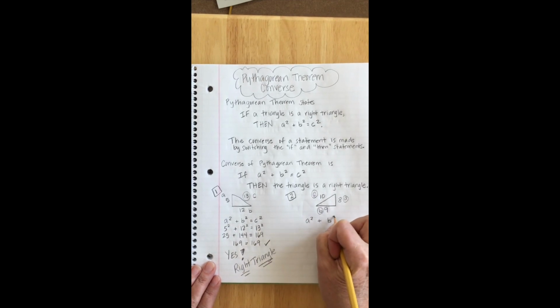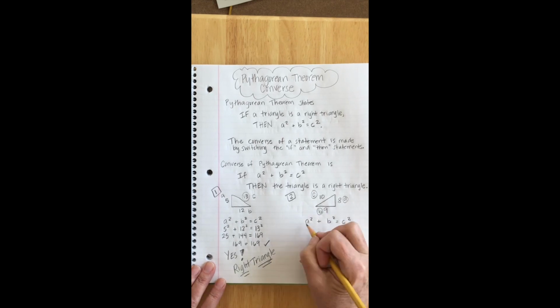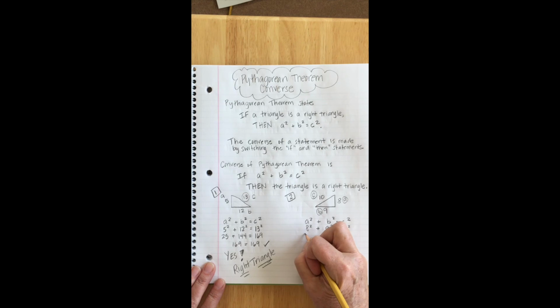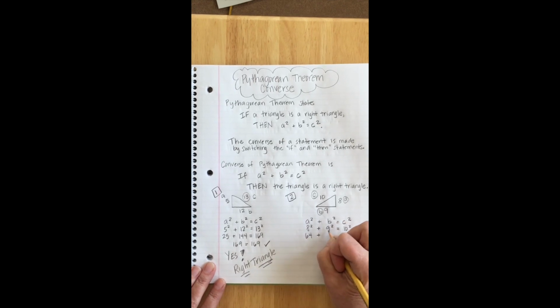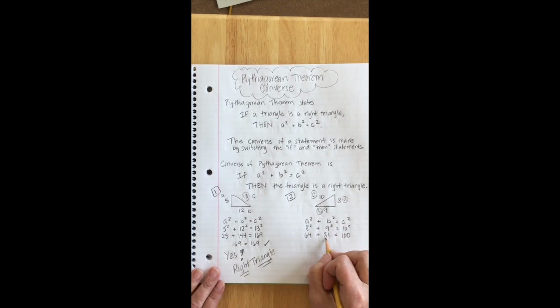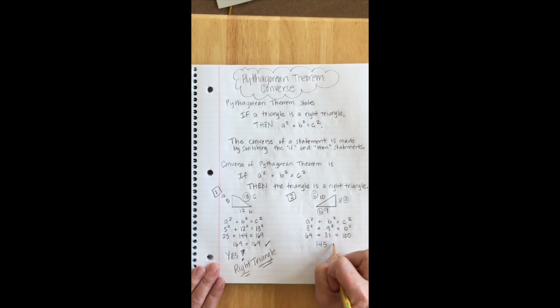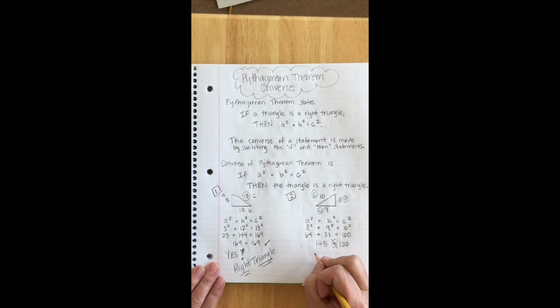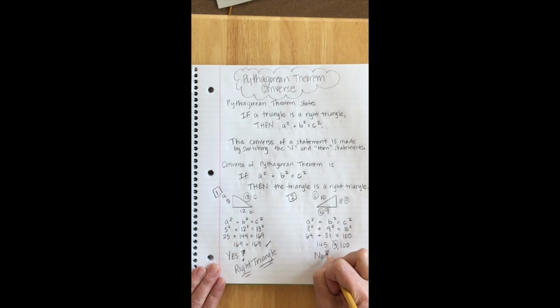So let's go ahead and plug in our values. A squared plus B squared equals C squared. So this time A is 8 squared, B is 9 squared, and C becomes 10 squared. So 8 times 8 is 64 plus 81. 9 times 9 is 81, and 10 times 10 is 100. Now I can already see that 64 plus 81 is a lot larger than 100, and I do find out that 145 is not the same thing as 100, so this is not equal. So no, this is not a right triangle.